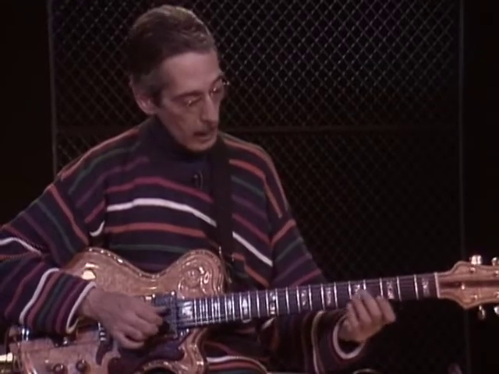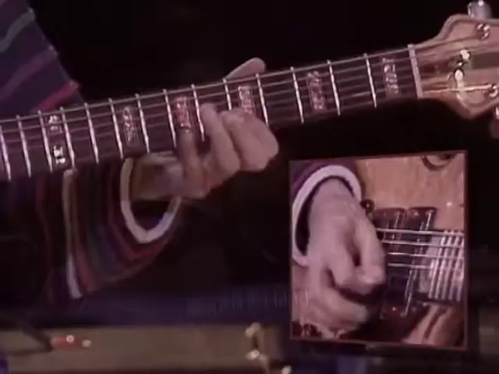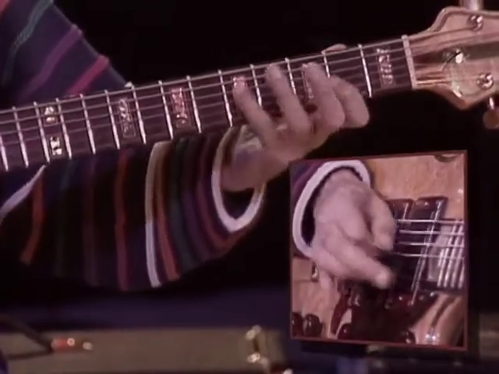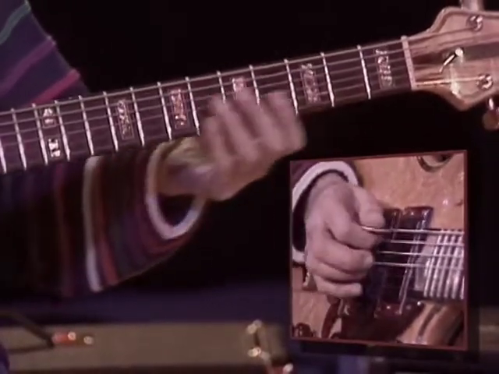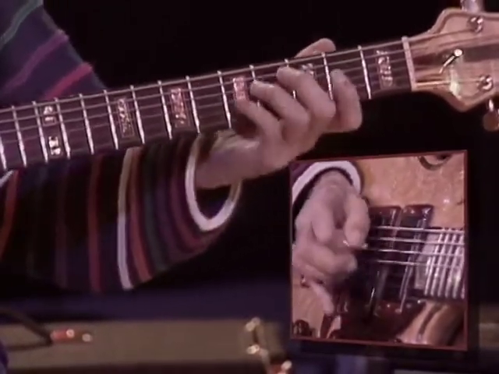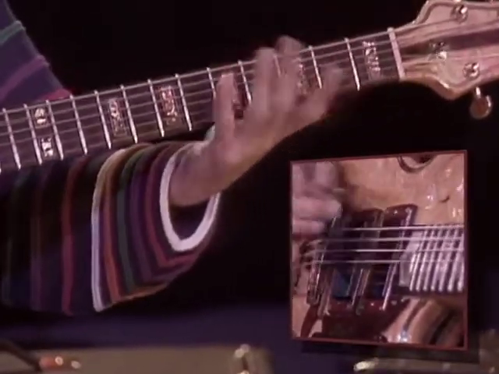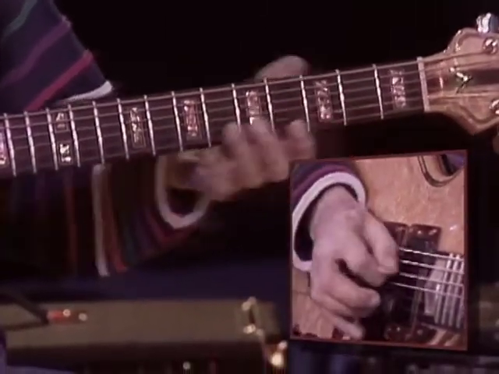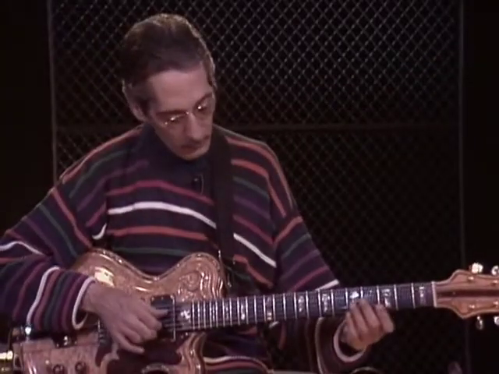And for the substitution for that, I'm using one more time my own personal comfort, the A minor seventh. Okay, the A minor seventh for the D seventh in that cluster.